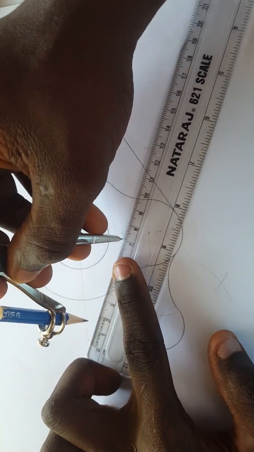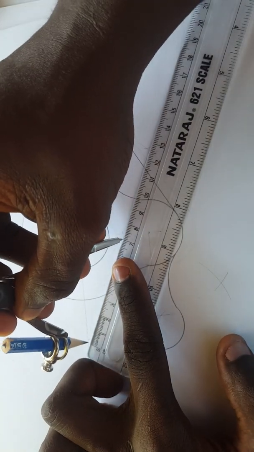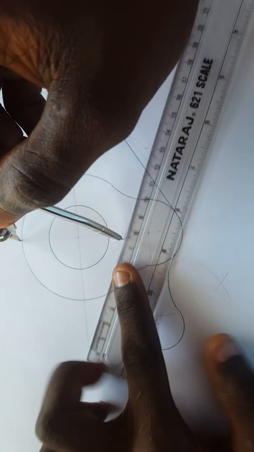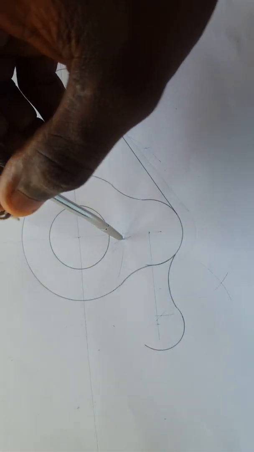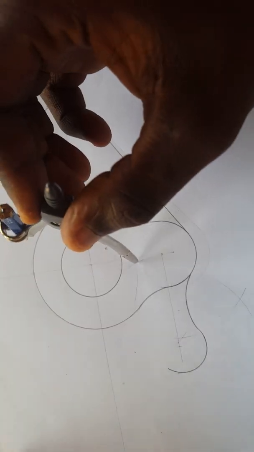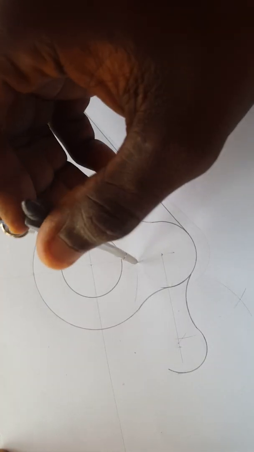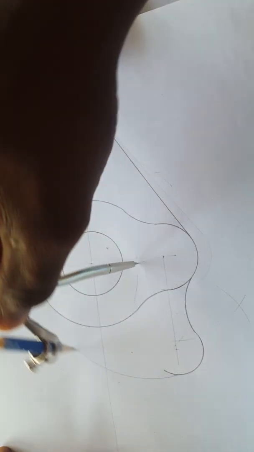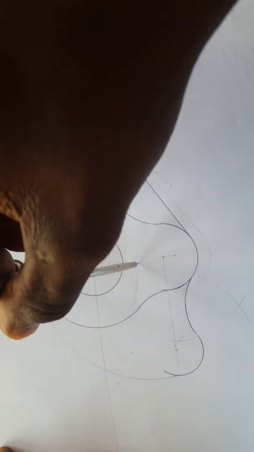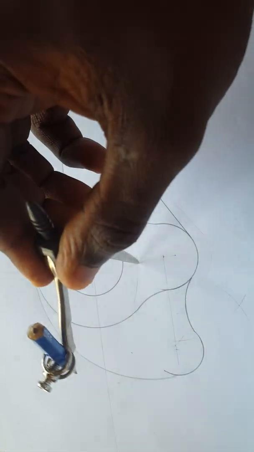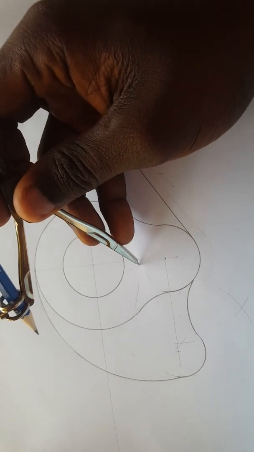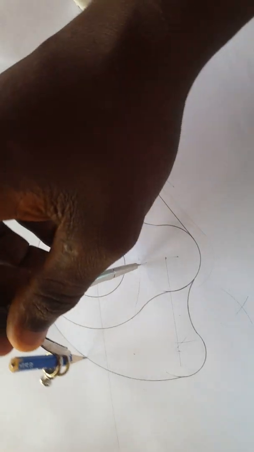Yes, that is it. Then we draw that. Okay, so we'll draw this. Once again, we have to use a deep line for that because it's part of the figure. So as we have it, that is it.